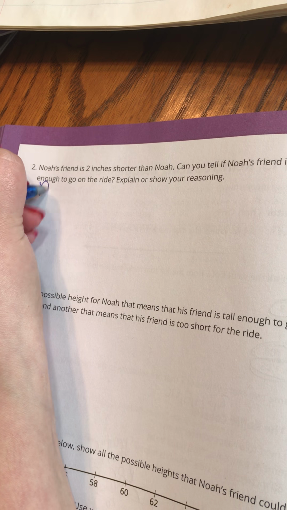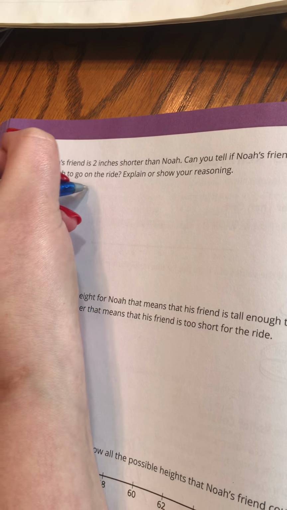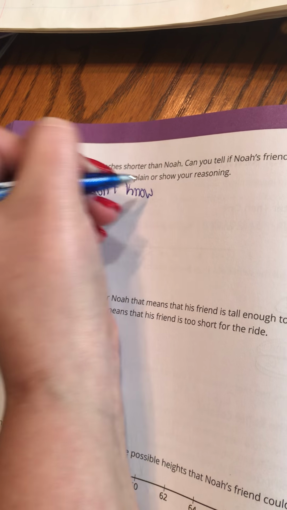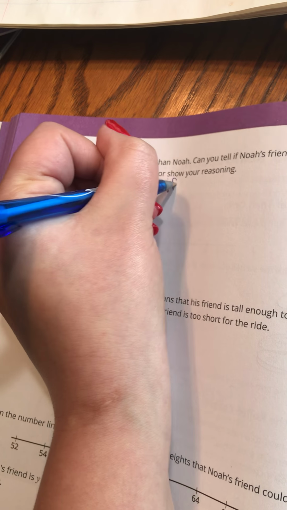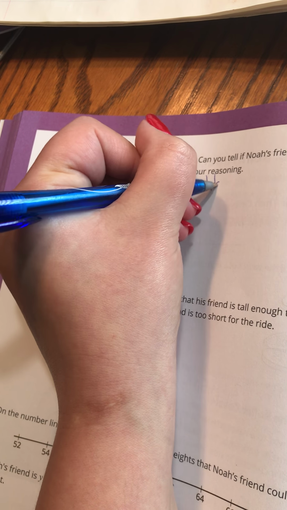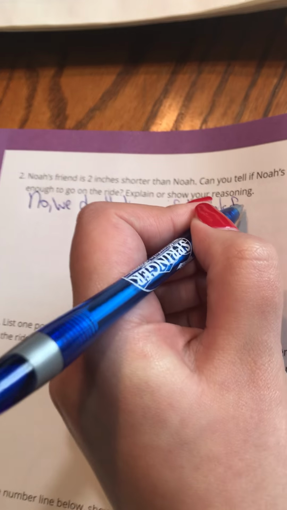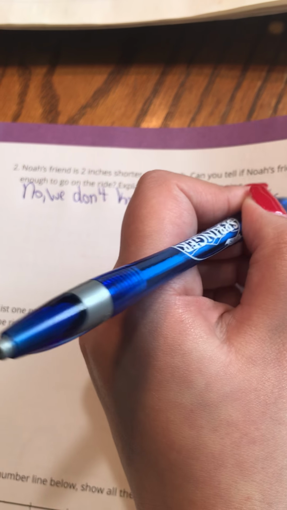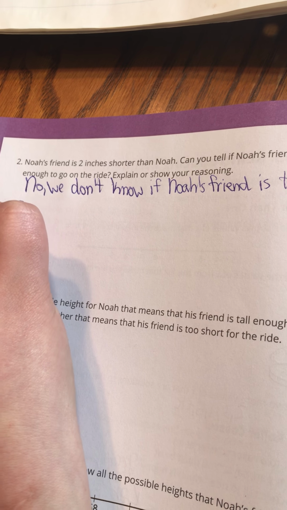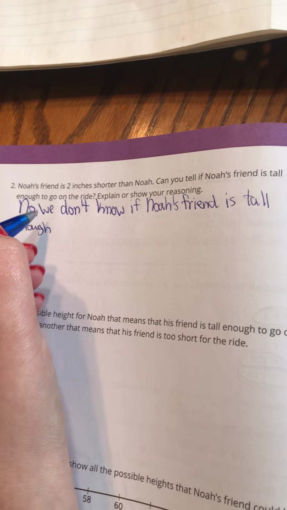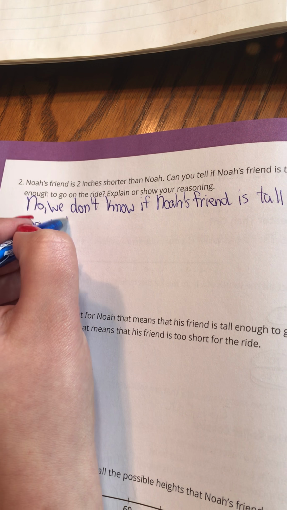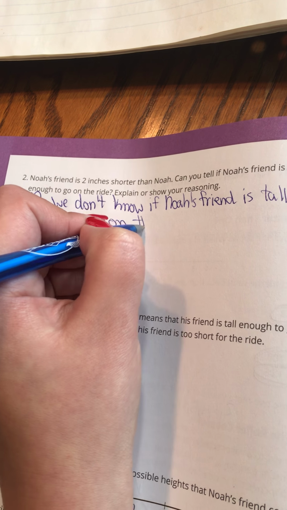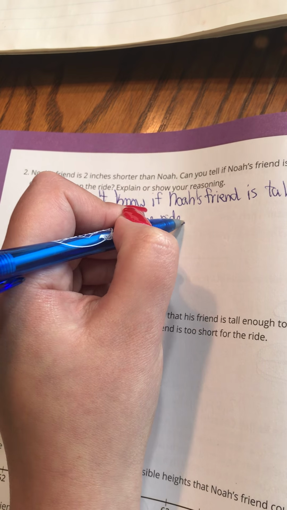No. We don't know if Noah's friend is tall enough to go on the ride.